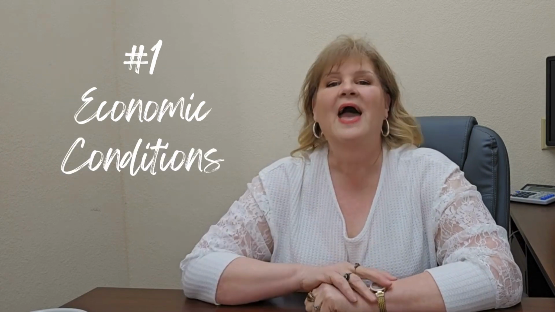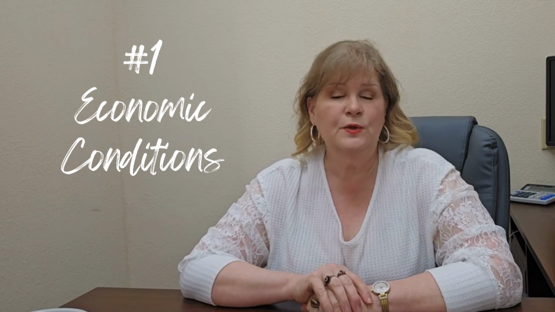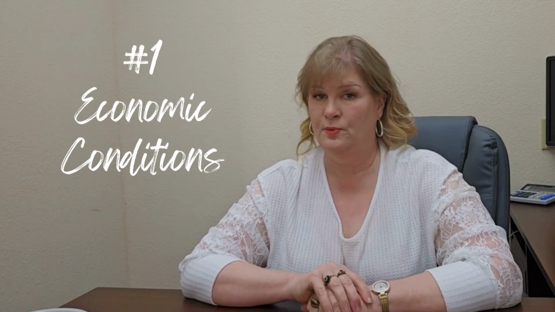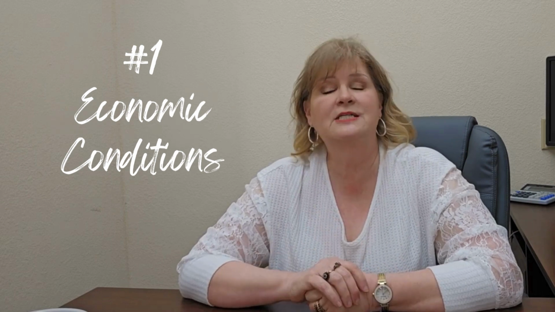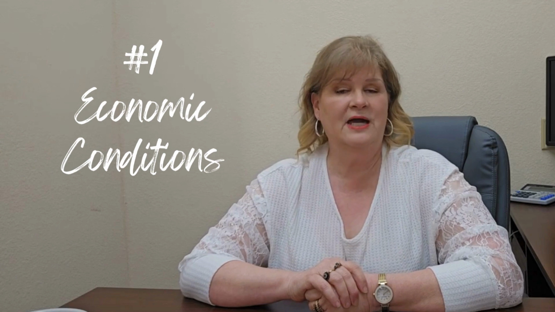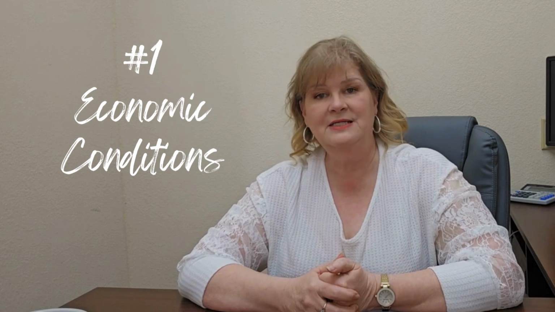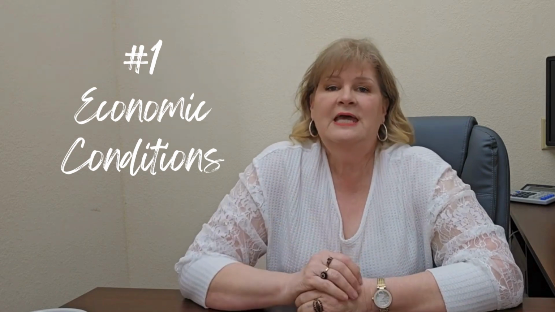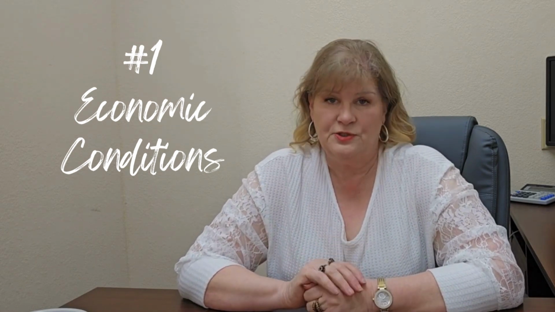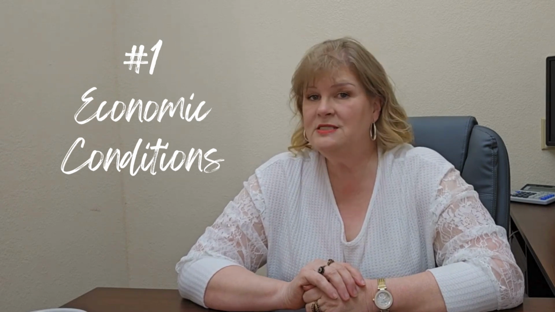Number one, economic conditions. The overall state of the economy, including factors like inflation, unemployment rates, and economic growth, can significantly impact mortgage interest rates. In times of economic expansion, interest rates tend to rise, while they typically fall during economic downturns. Any instability can affect interest rates, though, even consumer confidence, political swings.